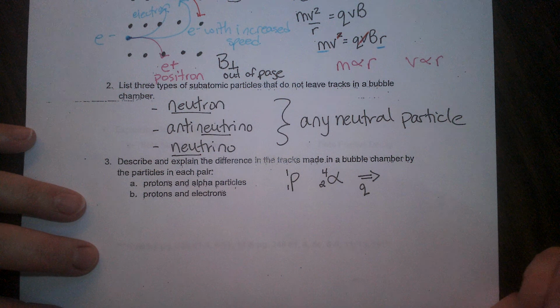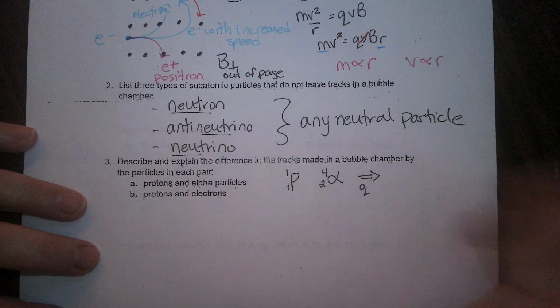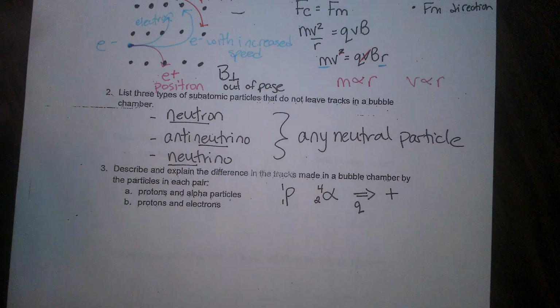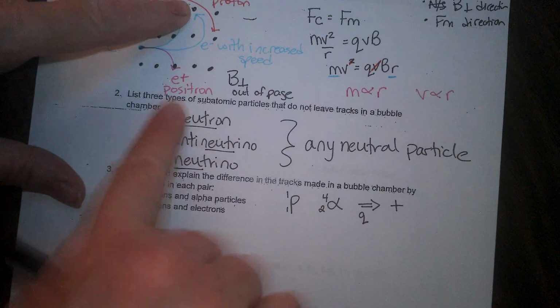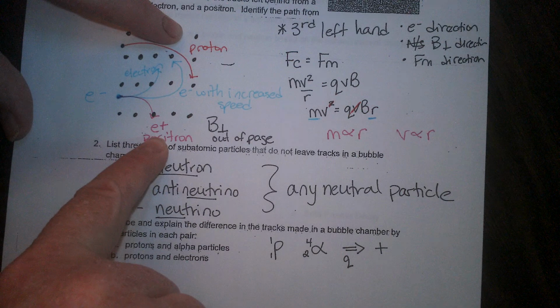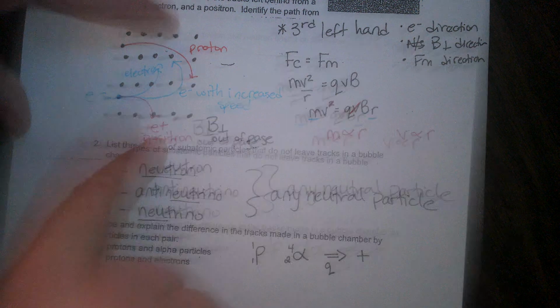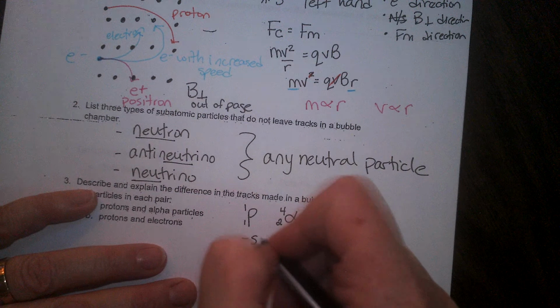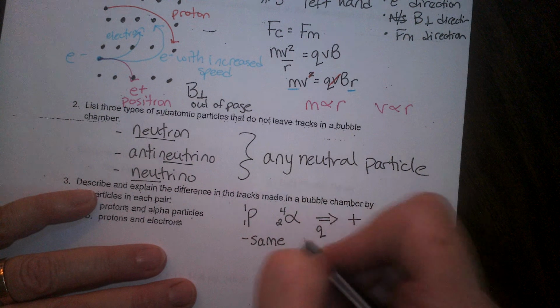I don't need the number, but what do we know about them? They're positives. Okay, so if we were looking at a proton and a positron, what pathway did they take? They took the same pathway, right? So protons and alpha particles are going to have the same direction.